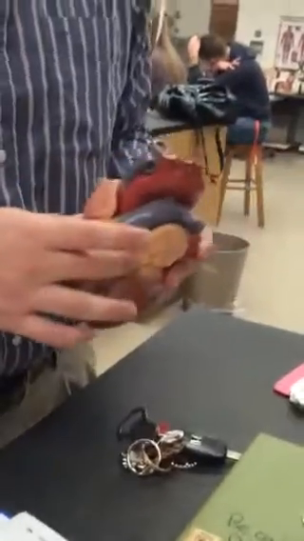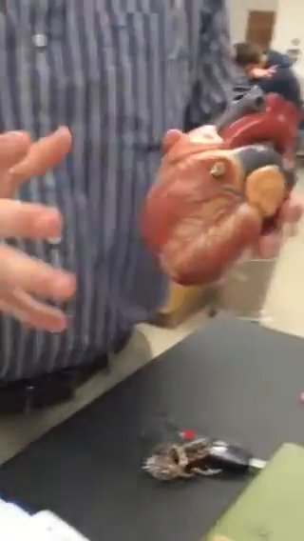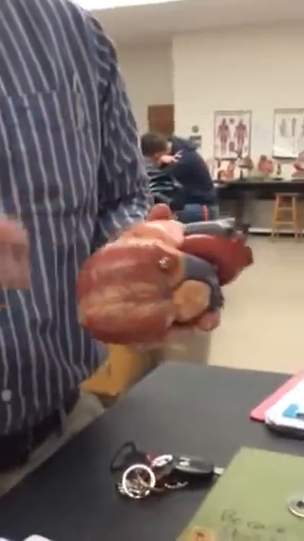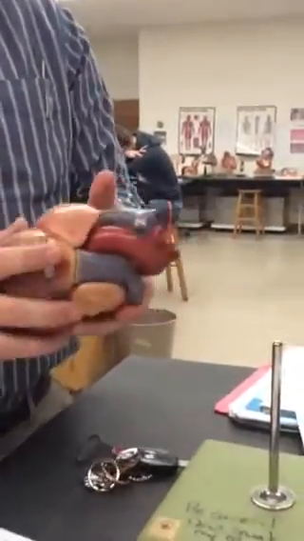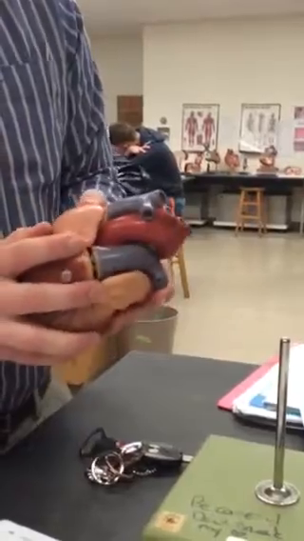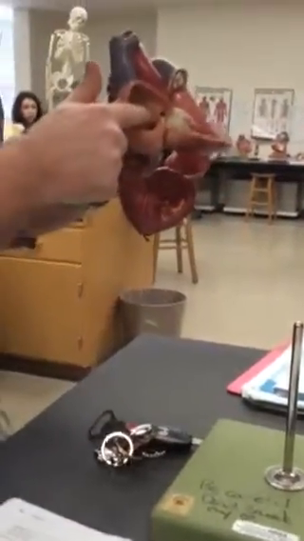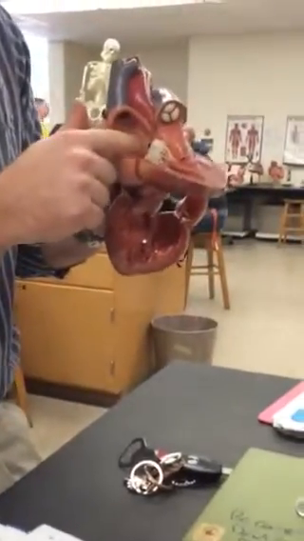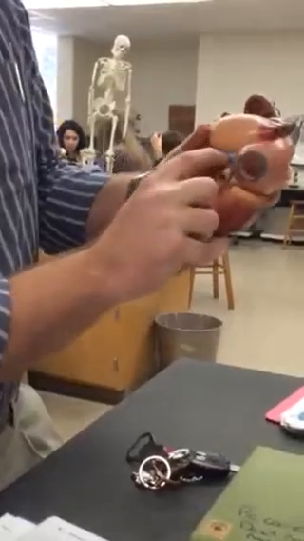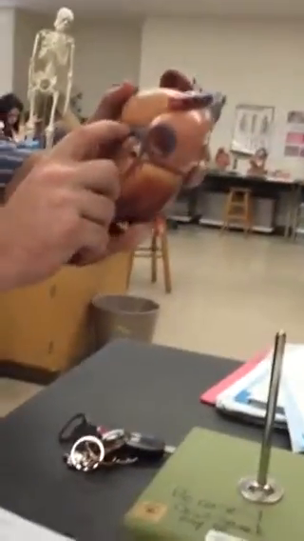You have the coronary arteries, the arteries that feed the heart tissue, and then you have the cardiac veins, which return to the right atrium through that coronary sinus. So that's the orifice of the coronary sinus, and that just enters into the right atrium.